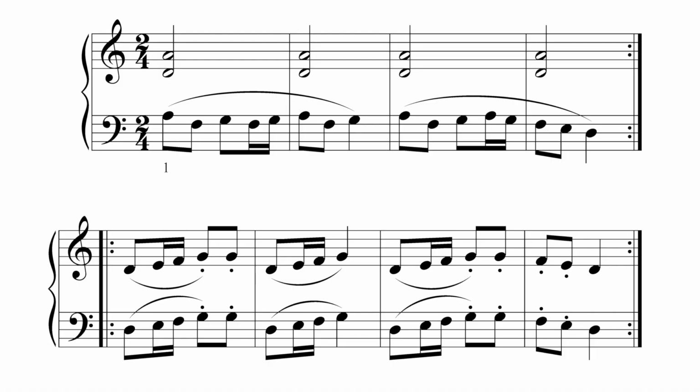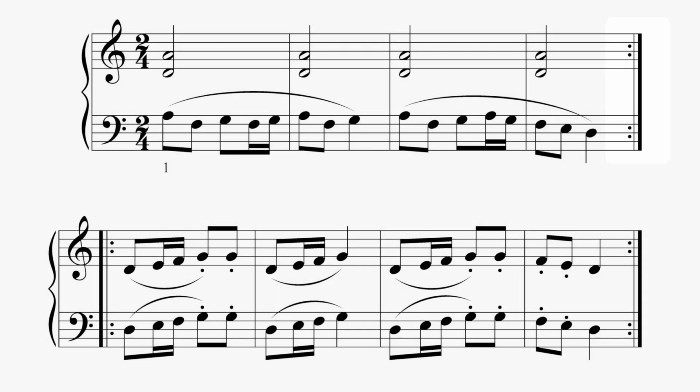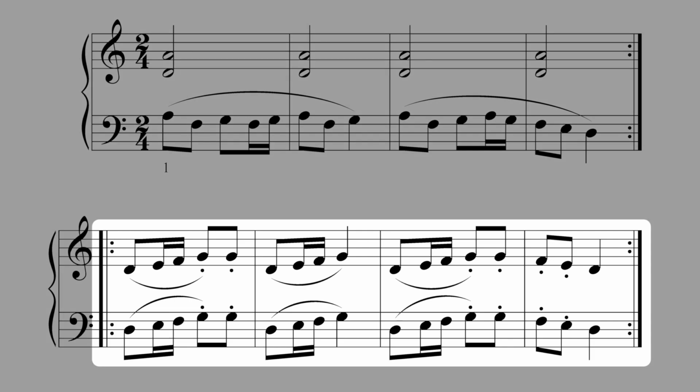Deb Kohora is a good example of a piece in binary form. It has an A section that repeats, then it has a contrasting B section that also repeats. So we could say the form of Deb Kohora is AABB, which is binary form. Or that could also be written like this, with repeat signs. Today, I'll walk you through how to compose your own binary form piece. So let's come to the piano to get started.